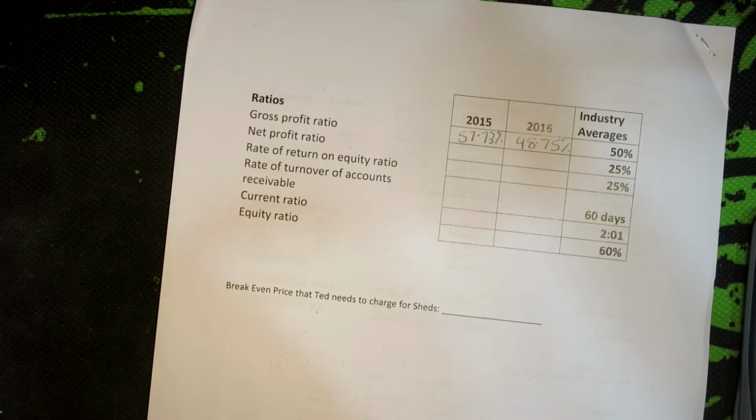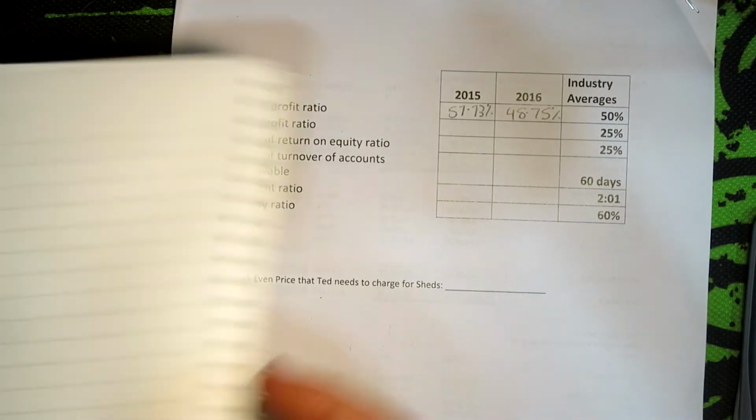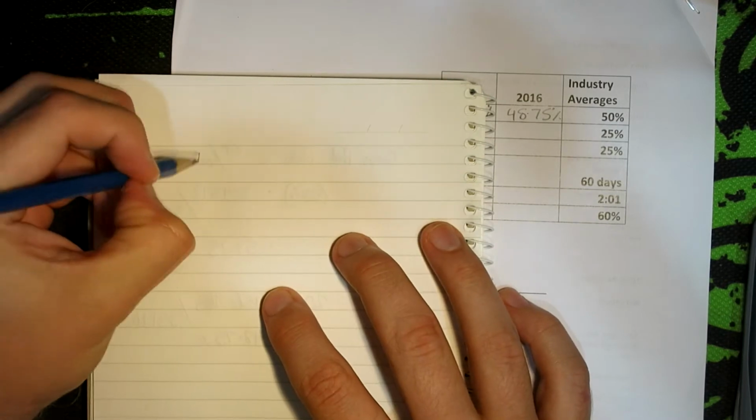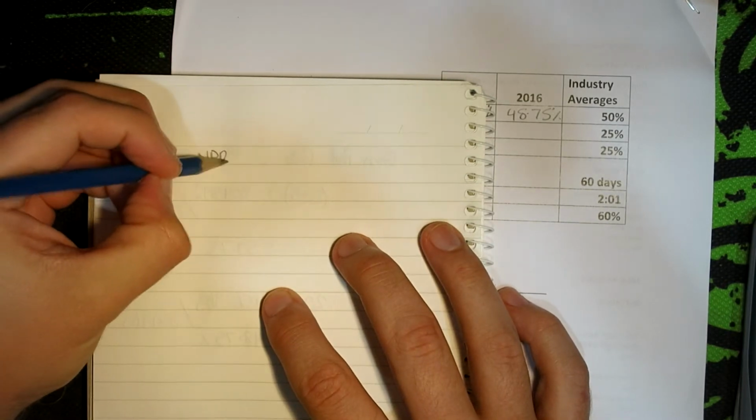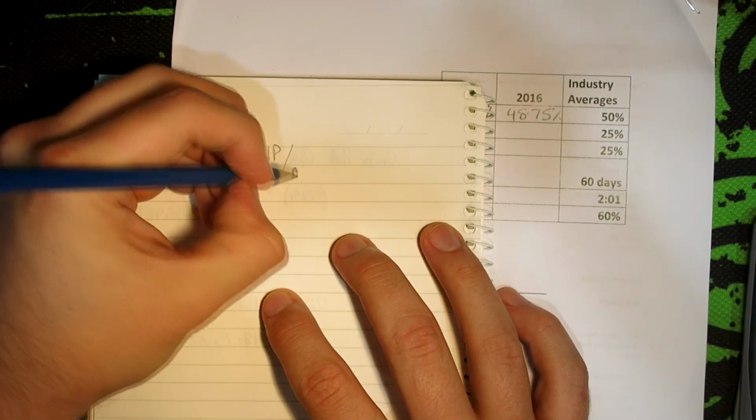Now we will calculate the net profit ratio for Tim's Paint Palace. So to do so, we'll start off with writing down what it is. Net profit ratio equals net profit divided by net sales.